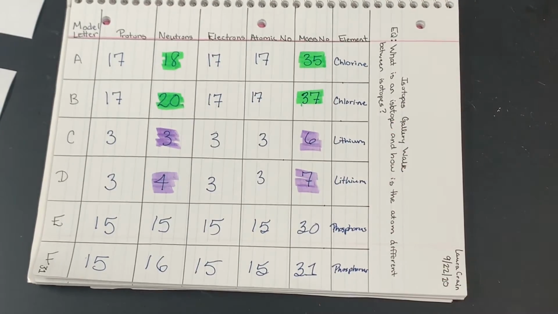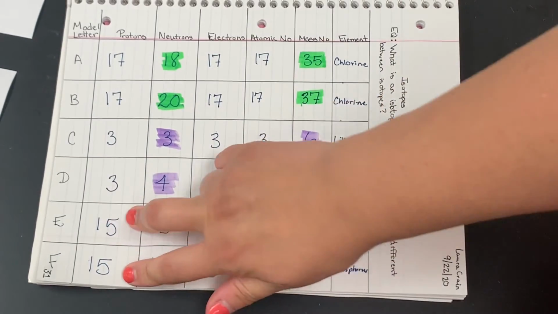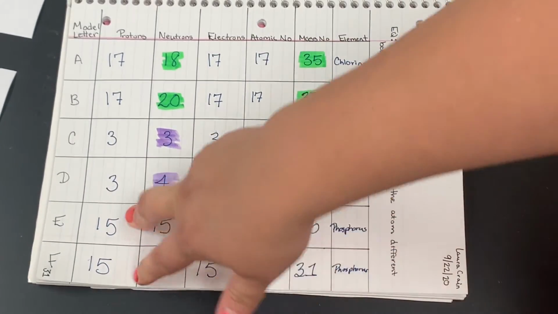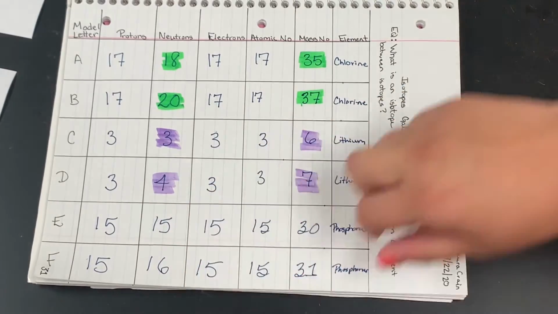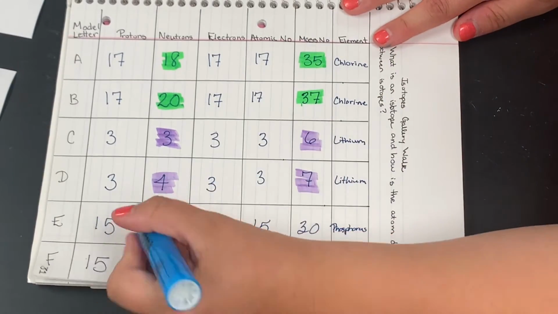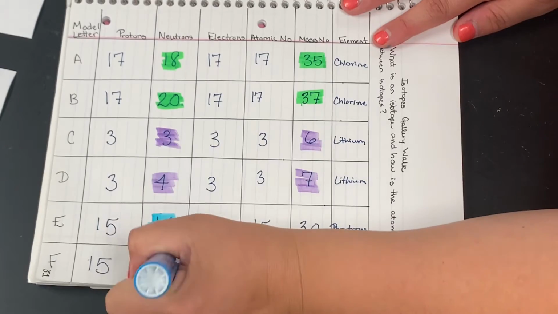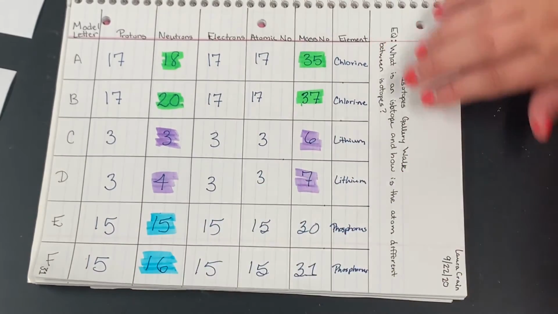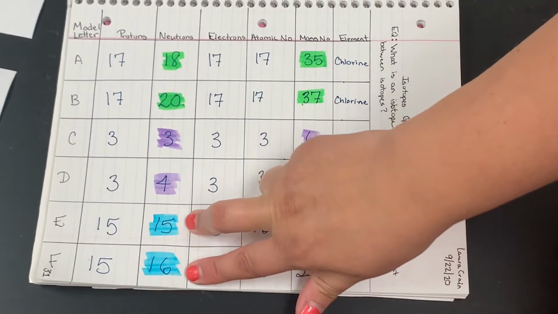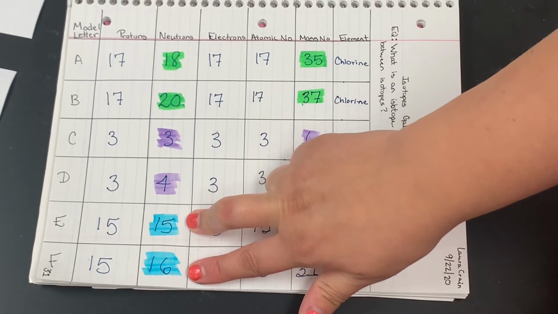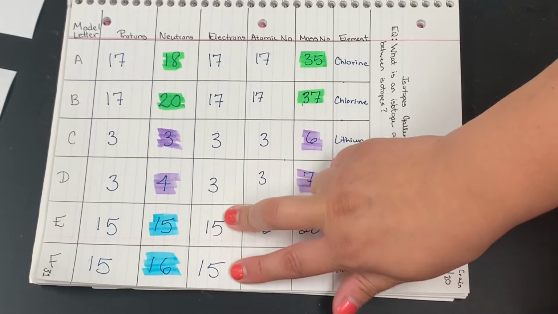All right, let's look at our last one. Let's look at phosphorus. I'm going to use blue for phosphorus. Let's look at our 2 atoms of phosphorus. Protons are the same, 15 and 15. Neutrons are different: 15 and 16, so we have a different number of neutrons in our 2 different isotopes.